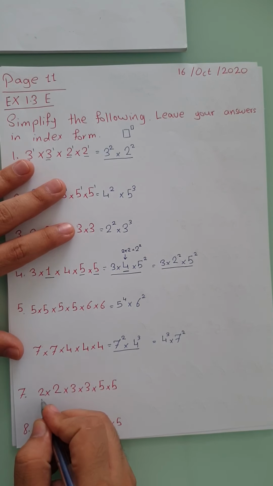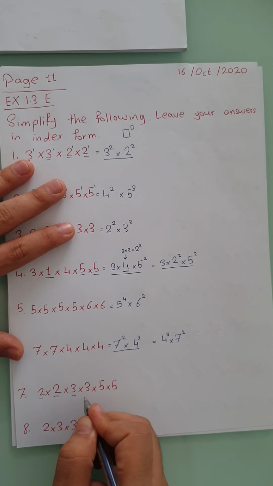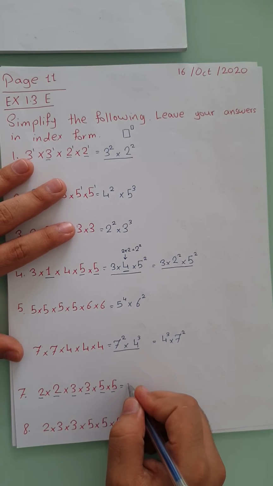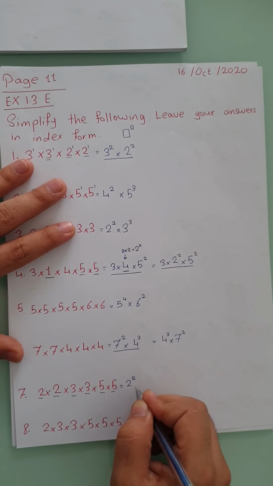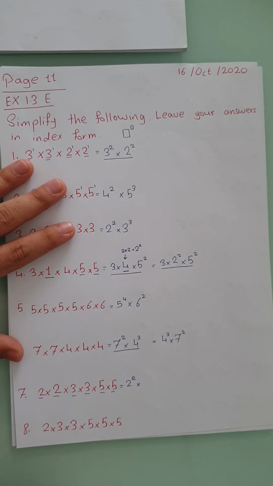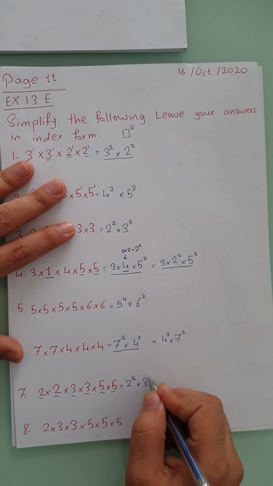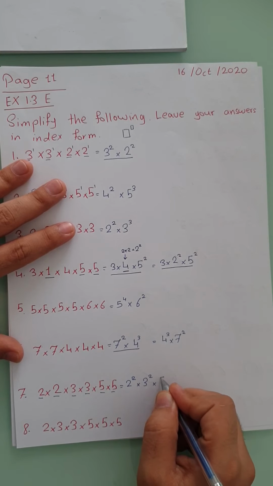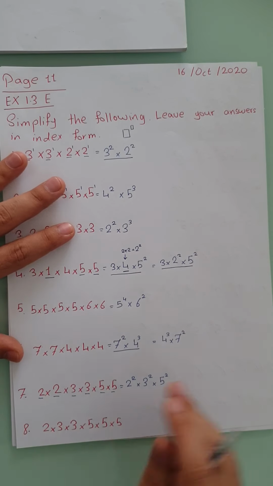Now here I have 3 numbers. I have 2's, I have 3's, and I have 5's. So how many 2's do I have here? I have only 2, so 2 to the power of 2, times how many 3's do I have here? 2, so it's 3 to the power of 2, times how many 5's do I have here? 2, so 5 to the power of 2.